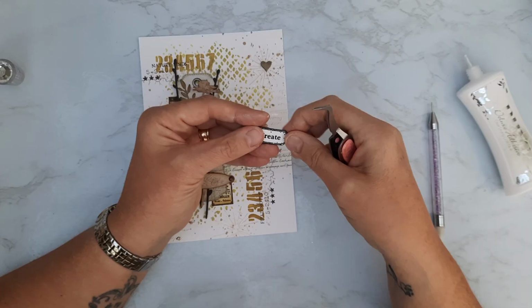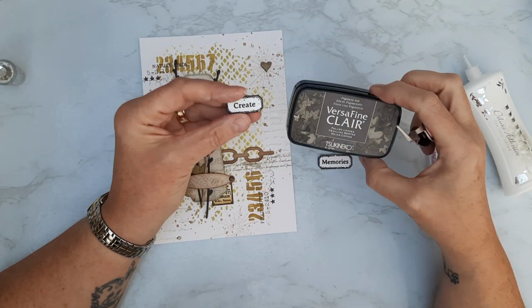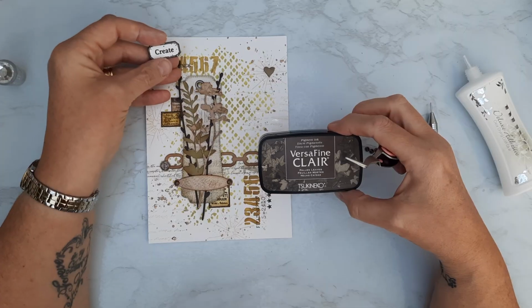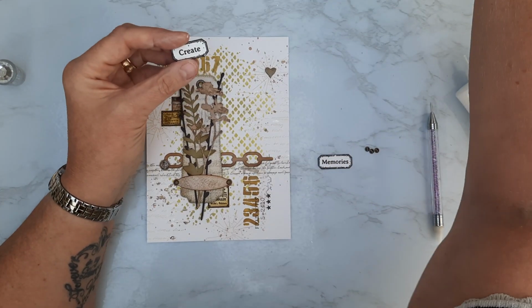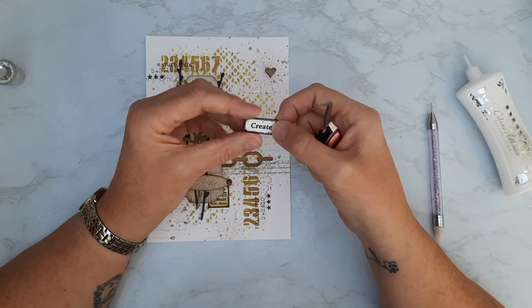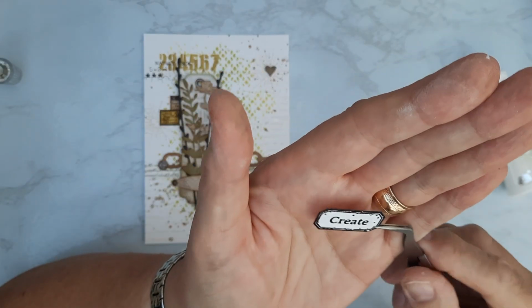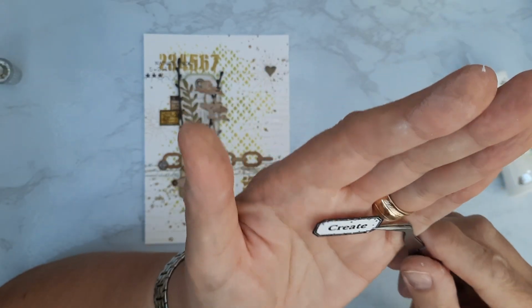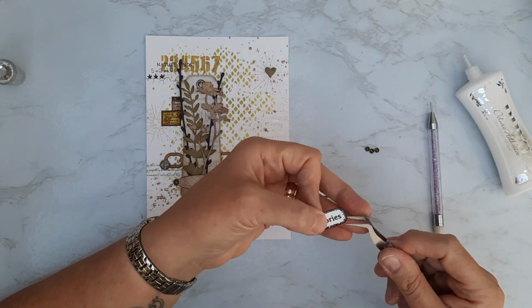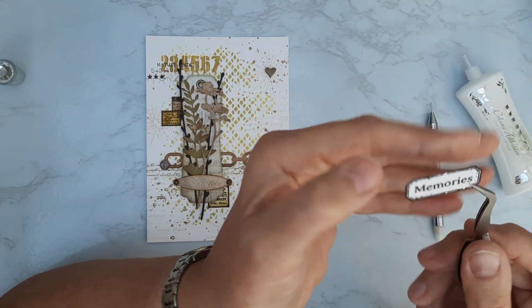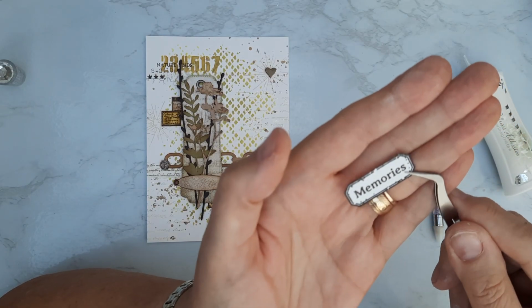So I've just stamped these out with that brown ink again. So it's the same ink that we used in the background, again, linking it all together. I'm picking out this dark brown from the branches. I wanted to link that together. So I've stamped them out in the pigment ink. And I don't think it will show up on the camera, but I have actually popped clear embossing powder over the top of them so that they are just a little bit shiny. There's a little bit of raised area on there. As I said, I don't think it's picking it up on the camera.